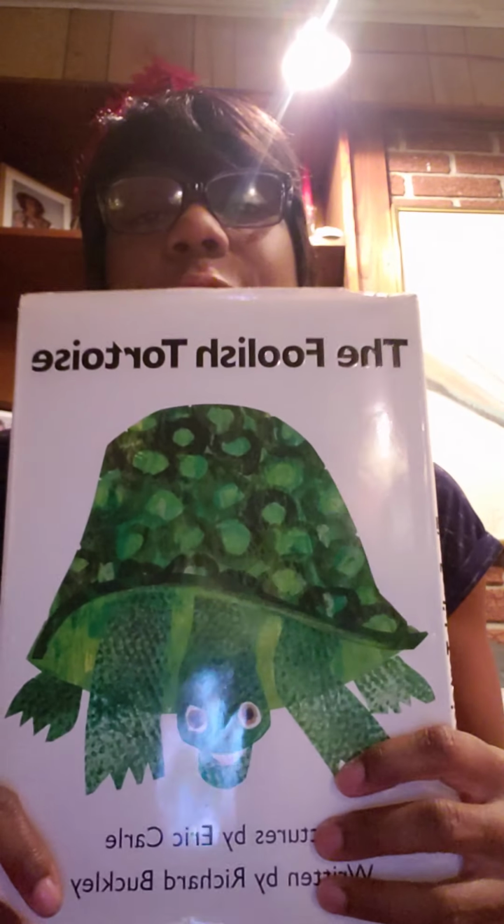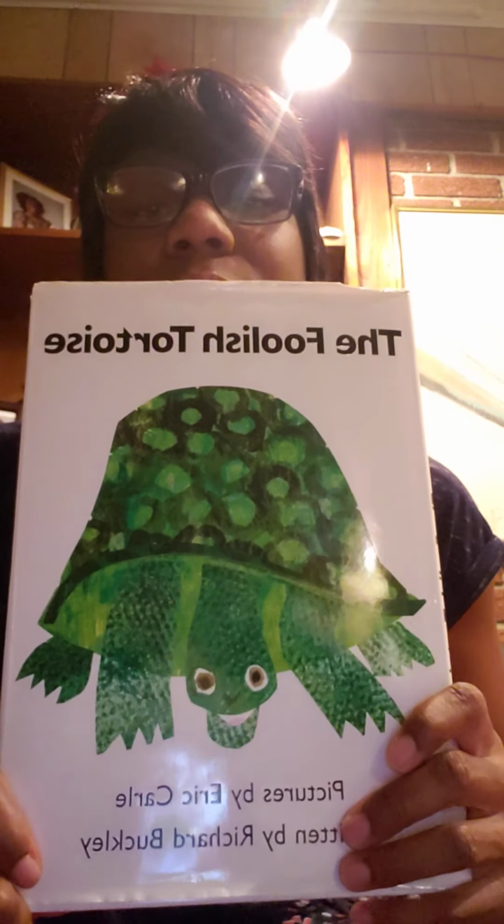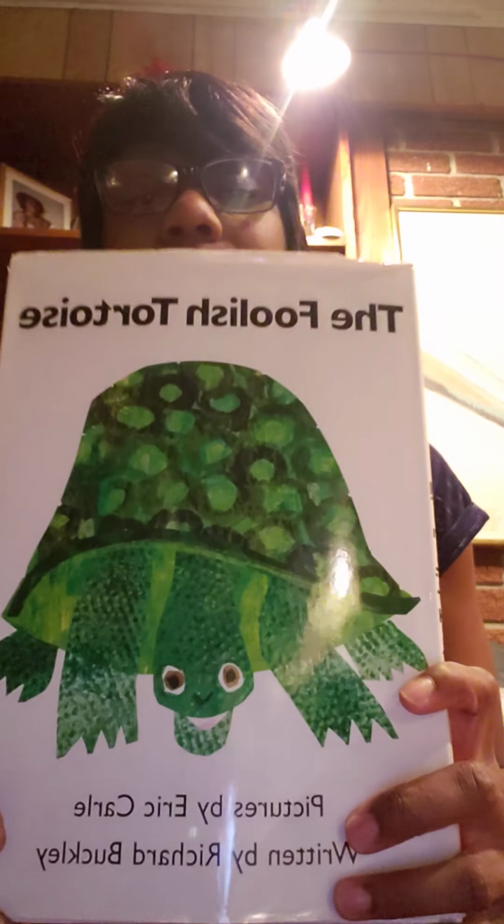Our read aloud is The Foolish Tortoise. The Foolish Tortoise. Okay, this is a book by Eric Carle. The pictures are by Eric Carle. And the author is Richard Buckley. The Foolish Tortoise.